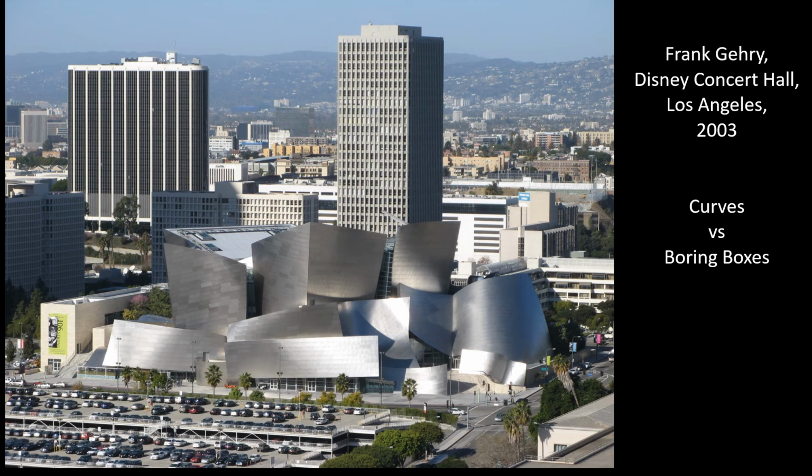All the buildings that surround this concert hall are what I like to call boring boxes. Every one of them is a rectangle. Every one of them has rectangular windows set in a kind of monotonous series. They're all different, but in a funny way, they're all kind of the same as well. The only one that's really dramatically different is the curvaceous architecture of Gehry.